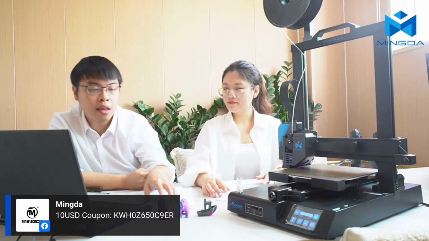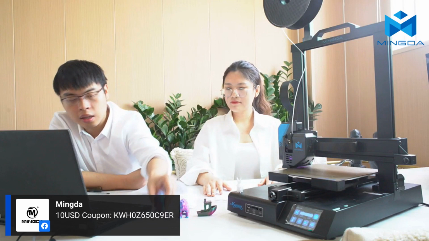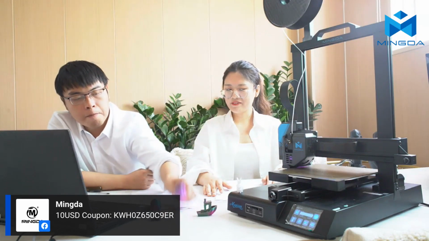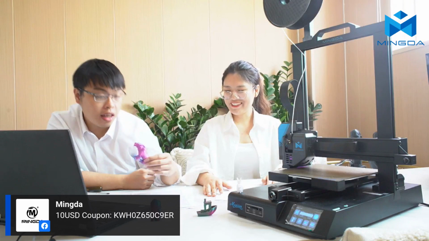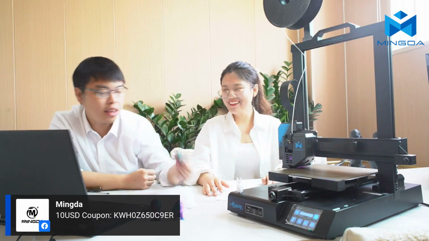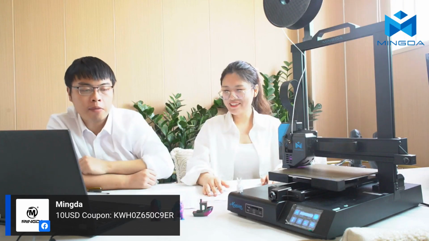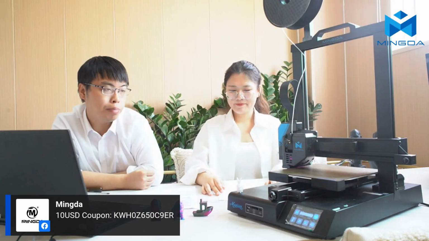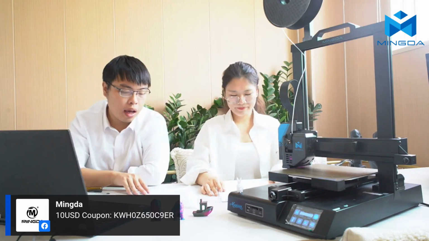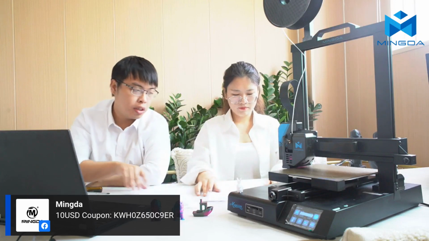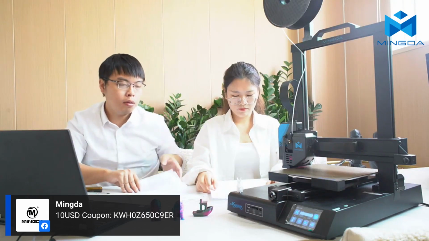Otherwise, we tested many other models like this astronaut, tiger, and the Benchy. All of these we have tested already, and it's very successful to print them. Okay, next we will introduce the final part.